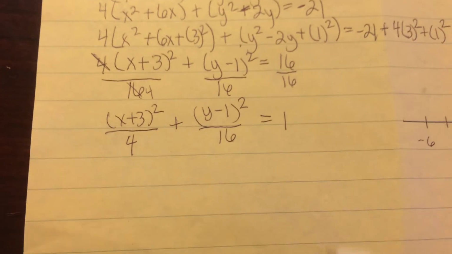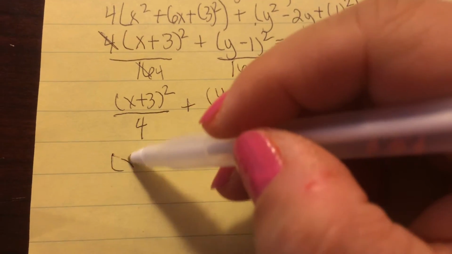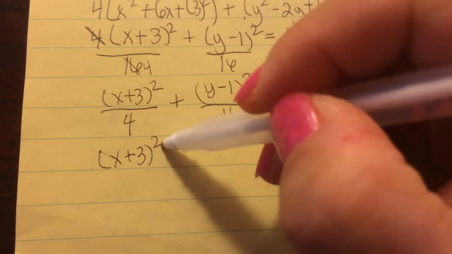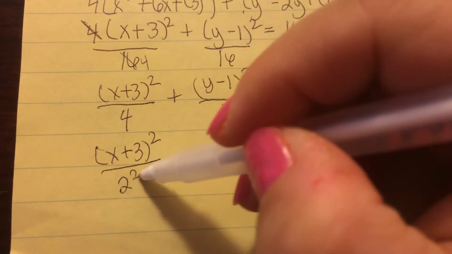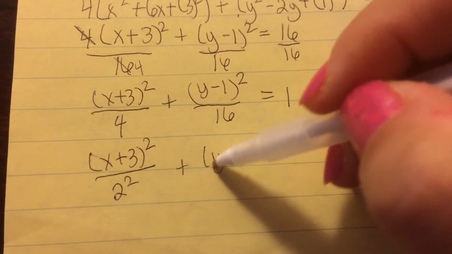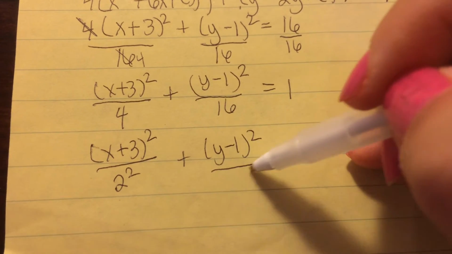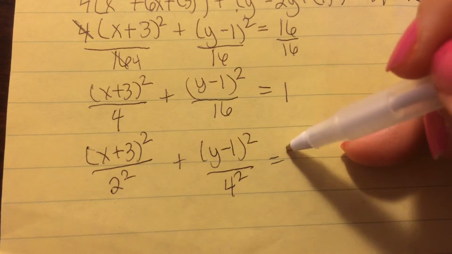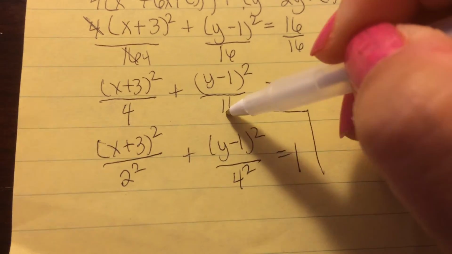Okay, so we just need to take it one more step, which is square rooting it. That will help us get the numbers for that. So that's 2 squared, and then plus y minus 1 squared all over 4 squared is equal to 1. So that's your final answer right there.